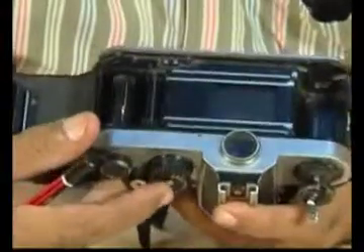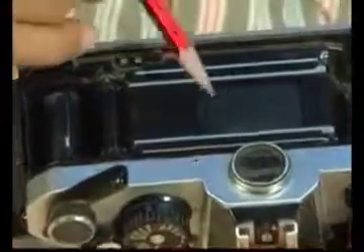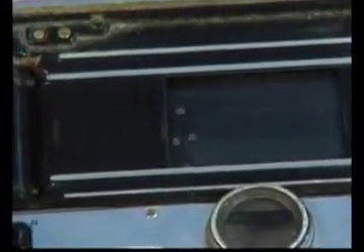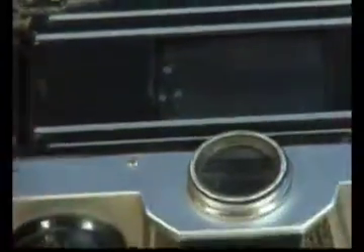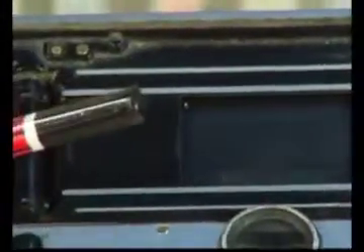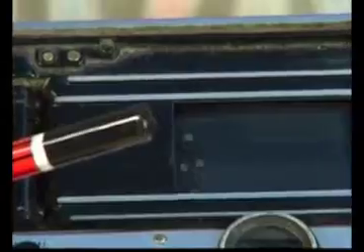To control exposure, we have another device which is mostly situated in the camera body, known as the shutter. The shutter is a spring activated mechanism that allows the light to pass through the lens for a precise duration. Now, how does a shutter function?